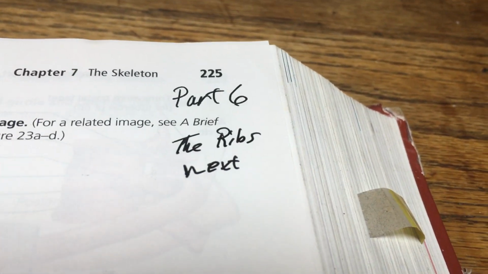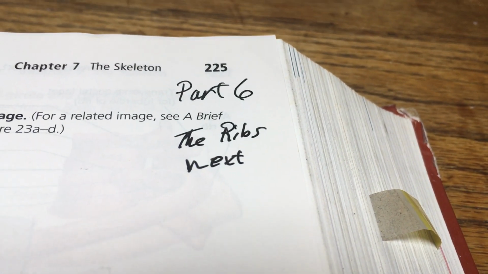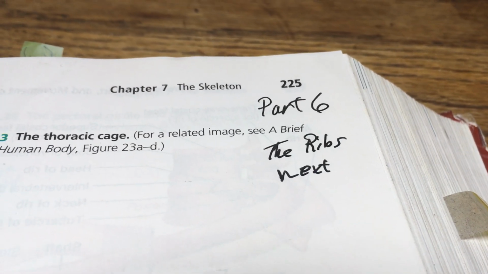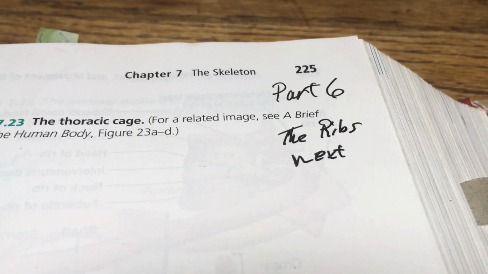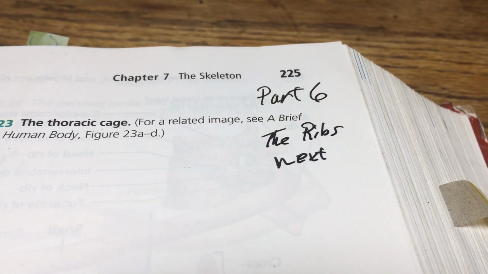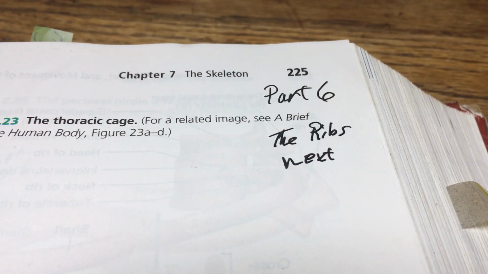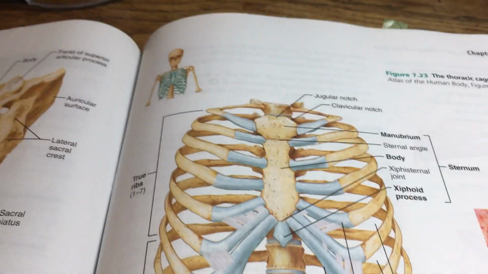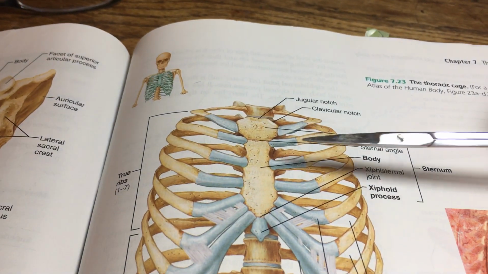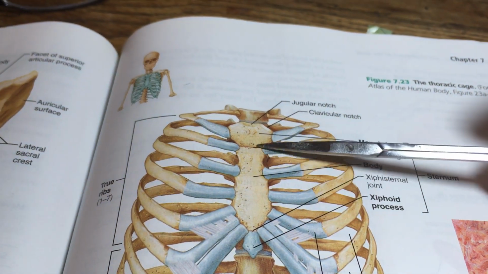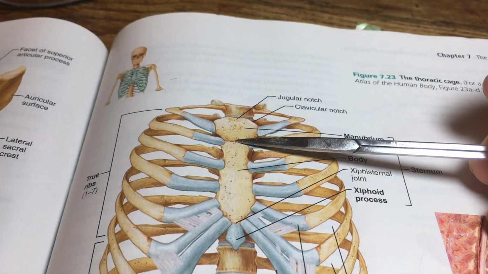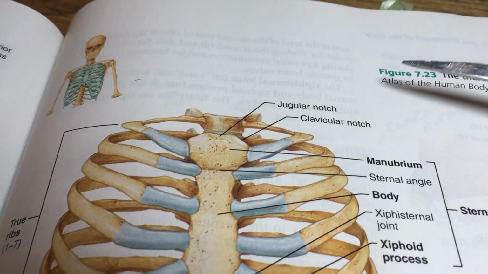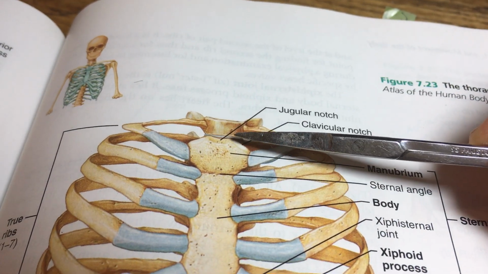Alrighty then, here we are on page 225, part 6 of the axial skeleton. We're beyond the skull now, and we're also beyond vertebra, and we're on to the ribs. In our previous episode, we spoke about the sternum, the manubrium, the body, the angle of the sternum, the xiphoid, right? And let's not forget the jugular notch right up here.